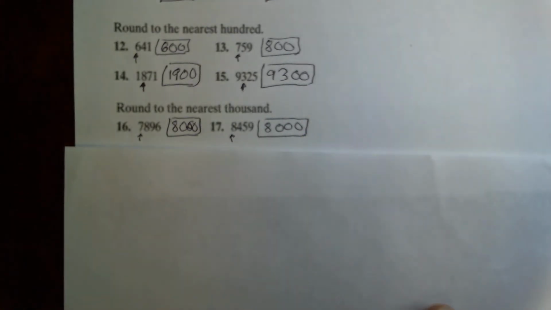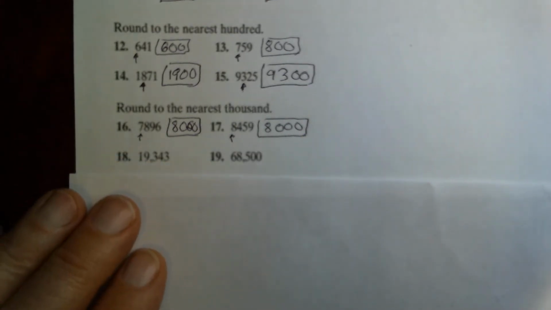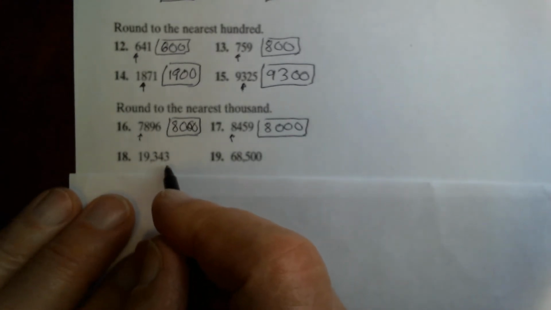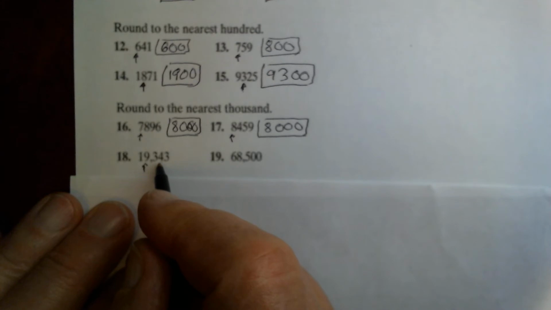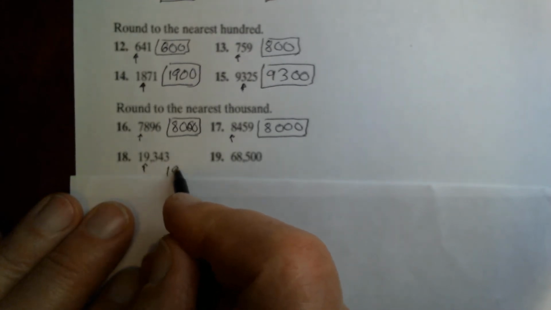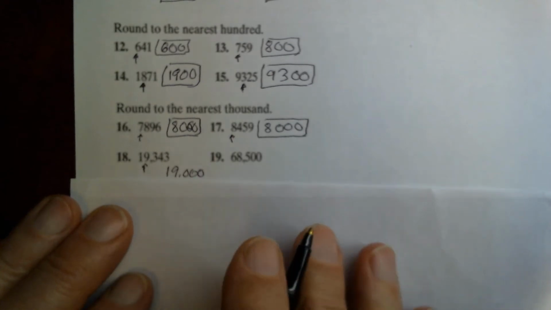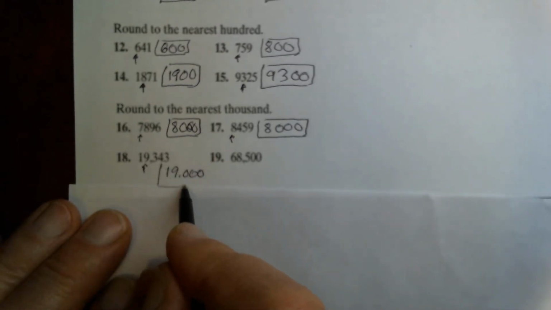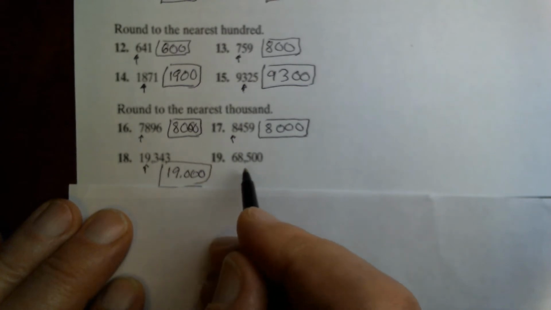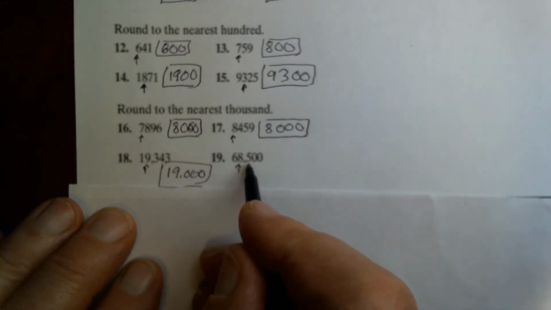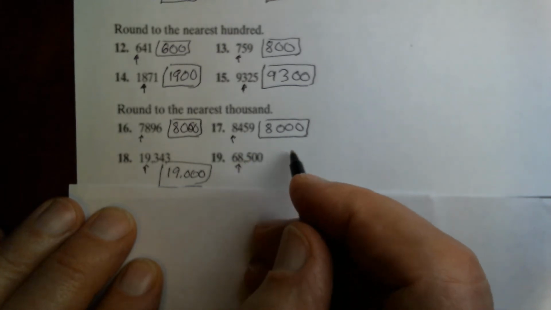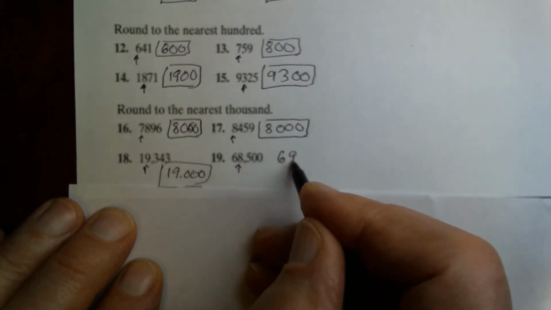The nearest 1,000. Similarly here, we have 19,343. The 9 designates 1,000, followed by 3, so we round that down to 19,000. Here we have 68,500. The thousands are here, 8,000, followed by 5. So it means we round up, and that then becomes a 9, so 69,000.